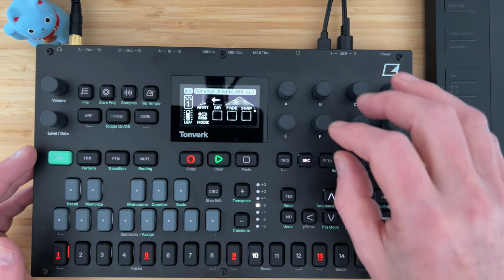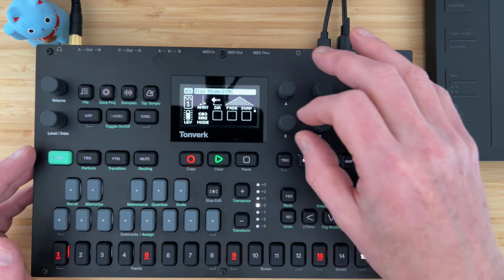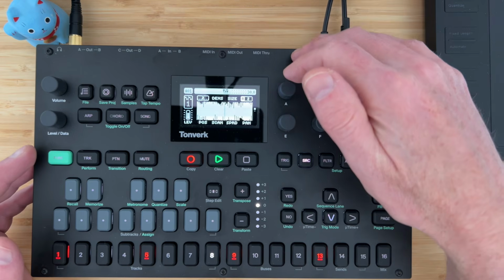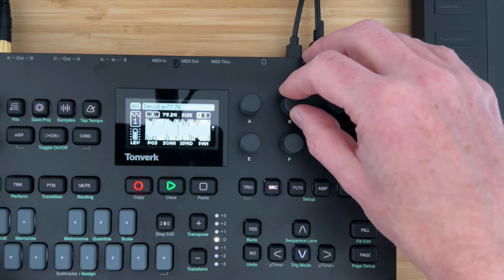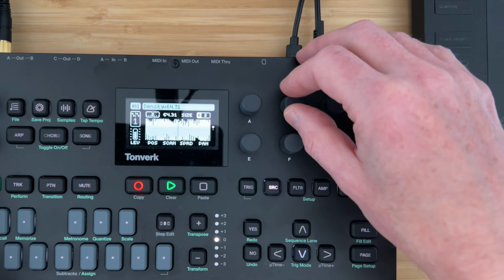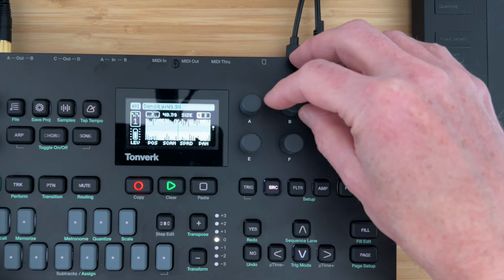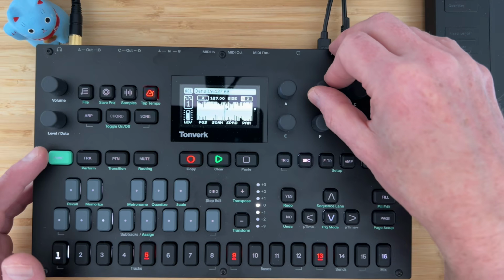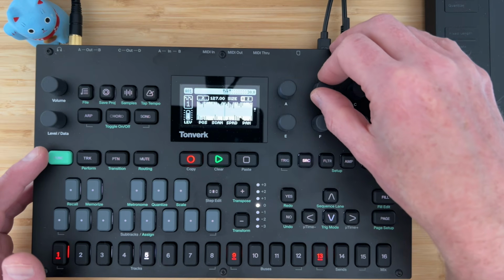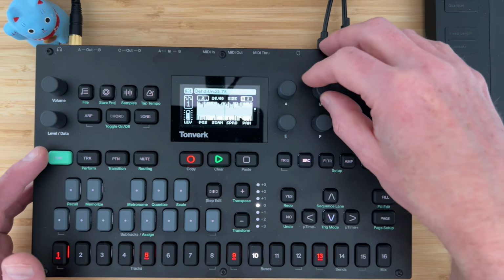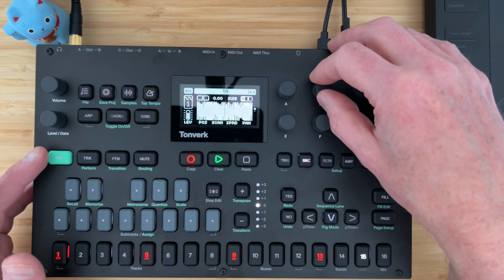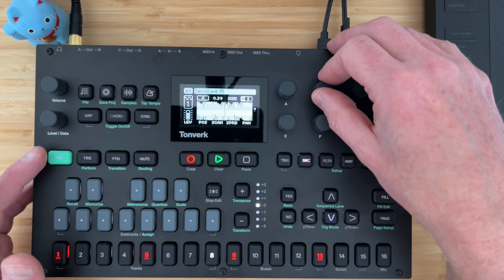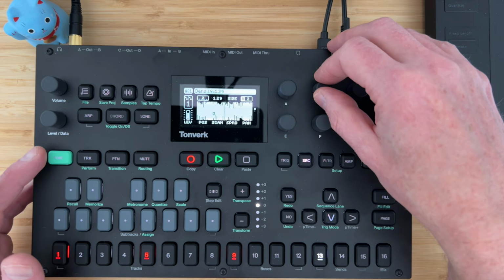is the sync mode. We go to sync now. And this means that the grains are effectively synced to BPM. So this here defines the frequency of the grains being played back. So we can drop it right down. We can introduce a higher rate.